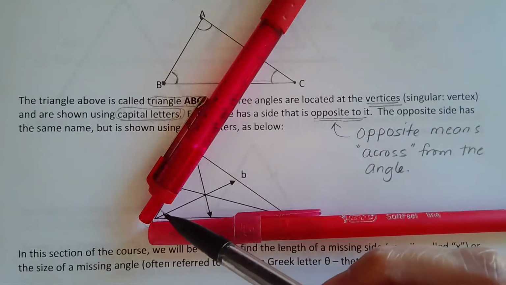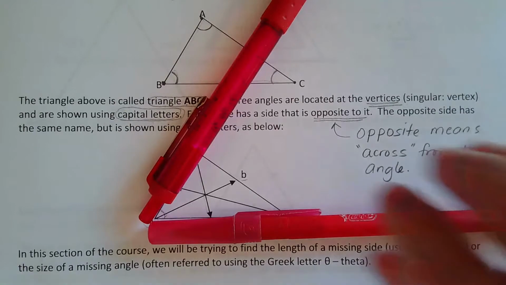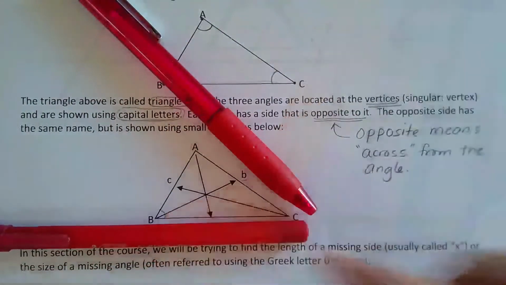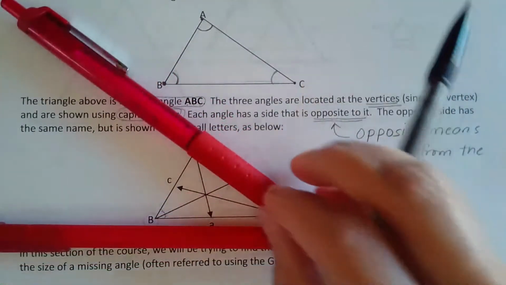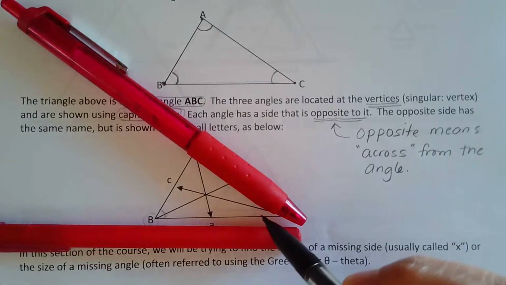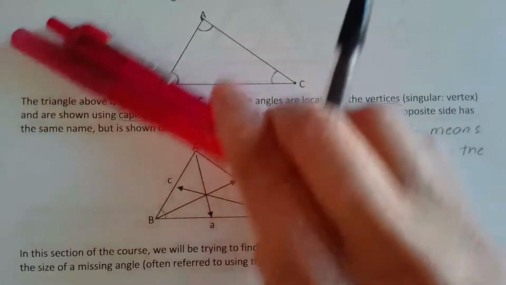This angle B opens up to side B, side little b. And then looking at angle C, this is my angle C right there, and this angle C opens up to side little c.